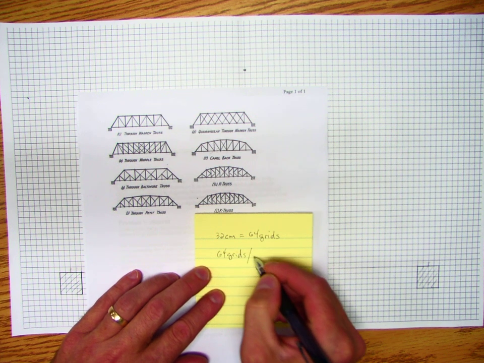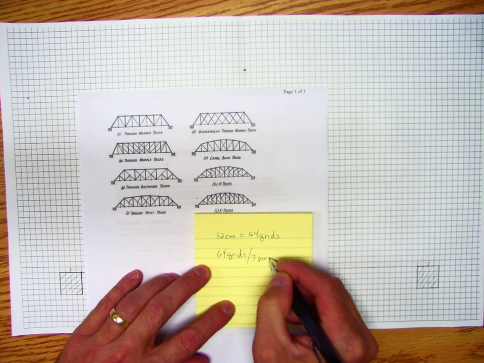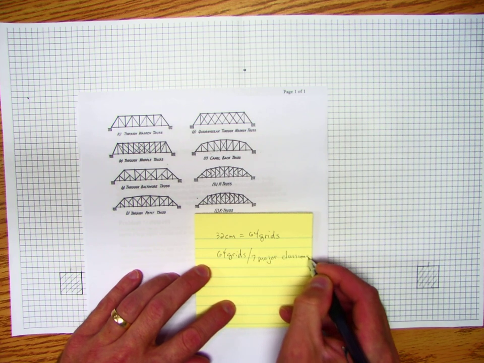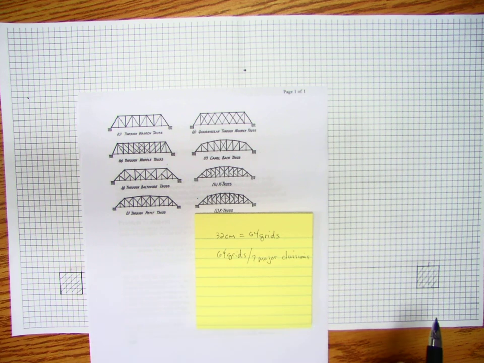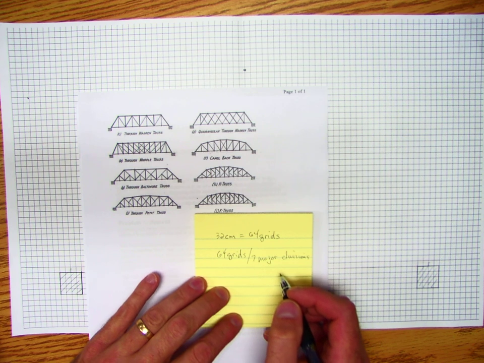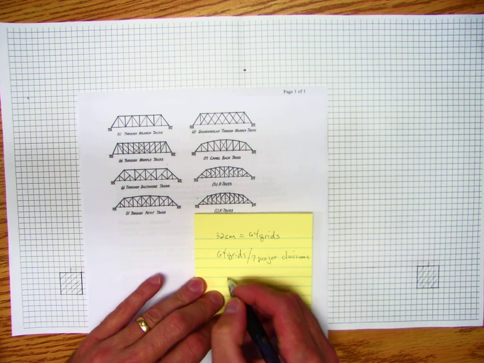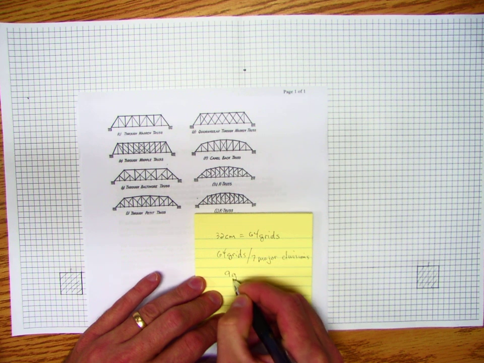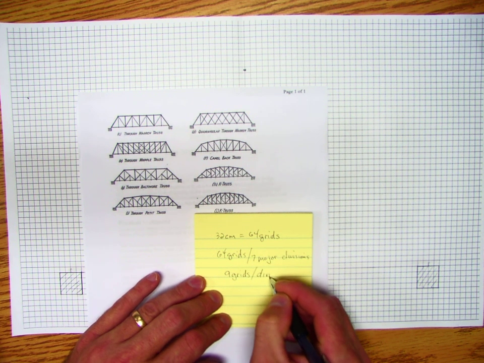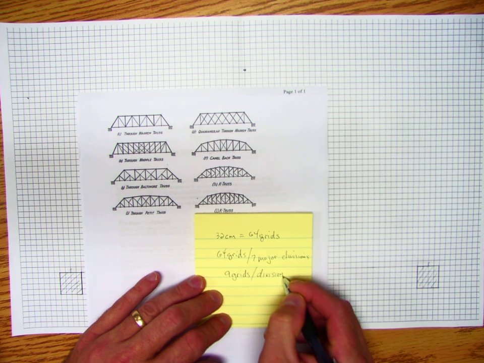So if I take 64 grids and divide it by 7 major divisions, I should get the number of grids per division. 64 divided by 7 is 9.1, and that's got to be a whole number, so I'm going to say 9 grids per division.